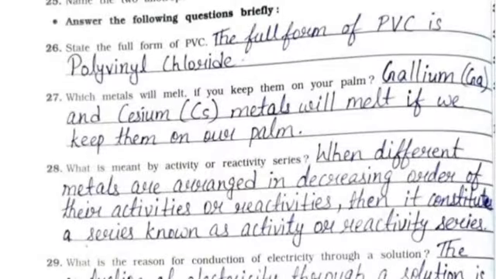Now answer the following questions briefly. 26, state the full form of PVC. The full form of PVC is polyvinyl chloride. 27, which metals will melt if you keep them on your palm? Gallium and cesium metals will melt if we keep them on our palm.